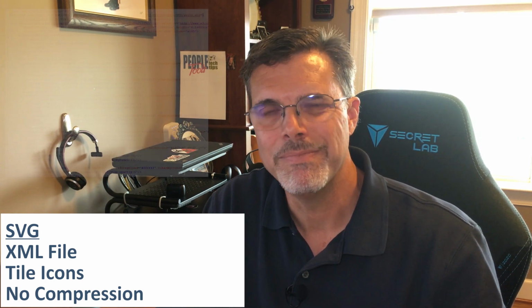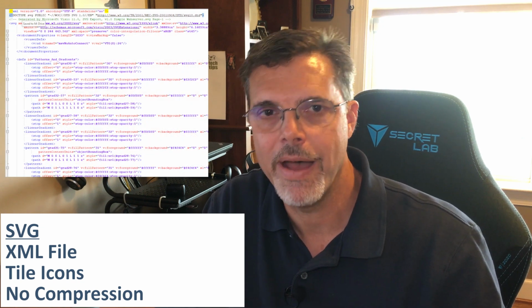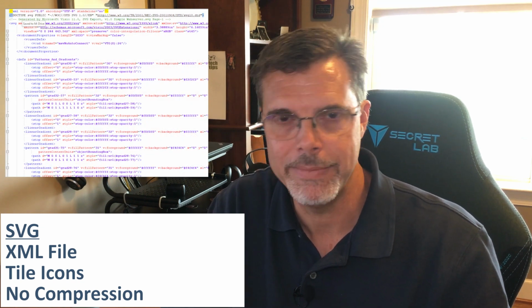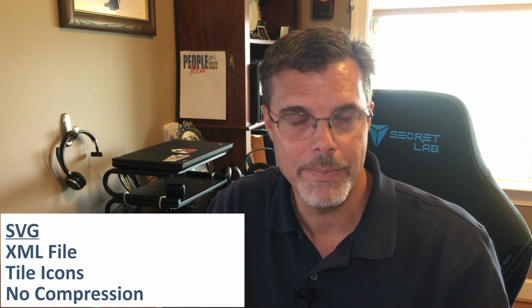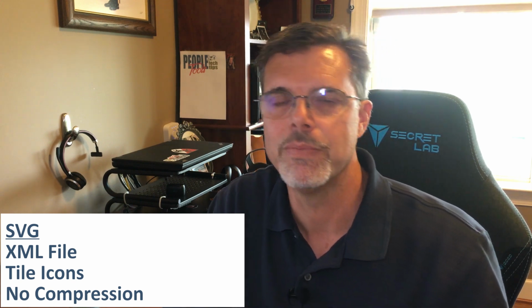Now, the last type is an SVG image file, and what that is, is scalable vector graphics. And bottom line, it's a fancy XML file describing how to build an image. It's best for computer-generated images. You'll need a higher end, a better graphics package to create these, or go out on the web and take a PNG and convert it to an SVG using a free conversion website.